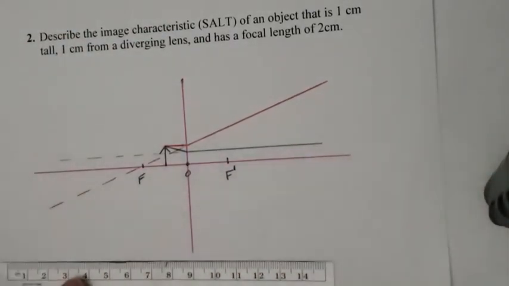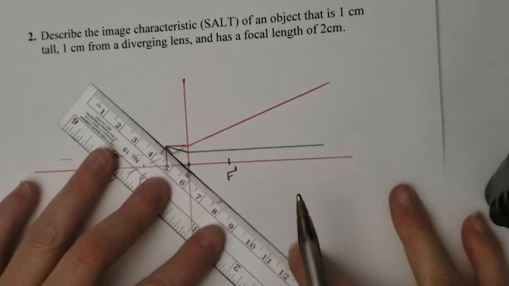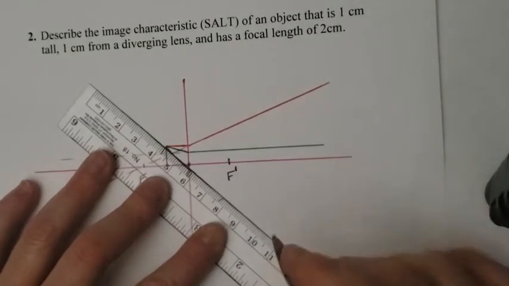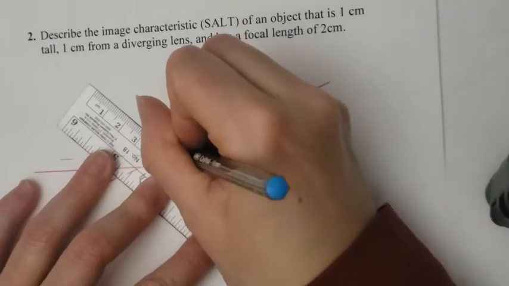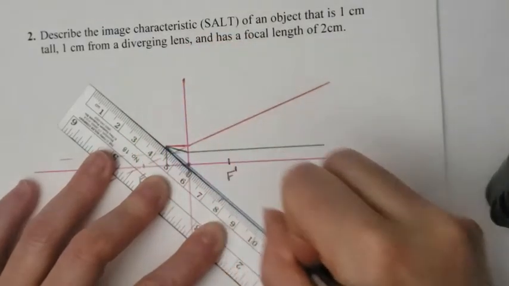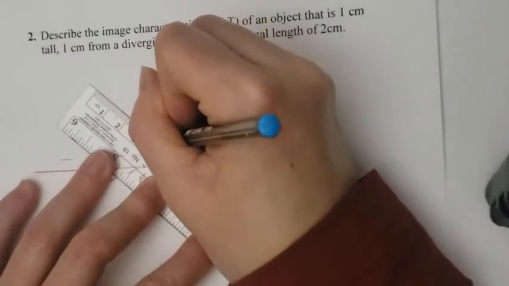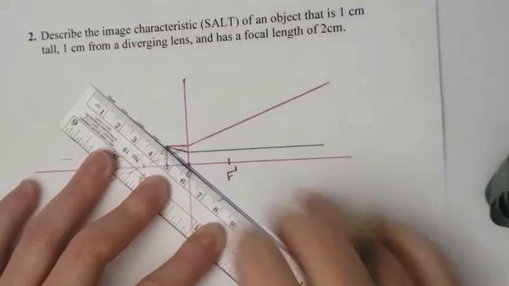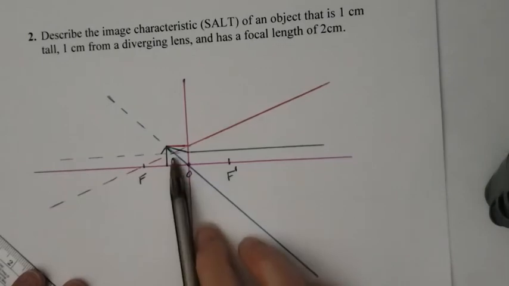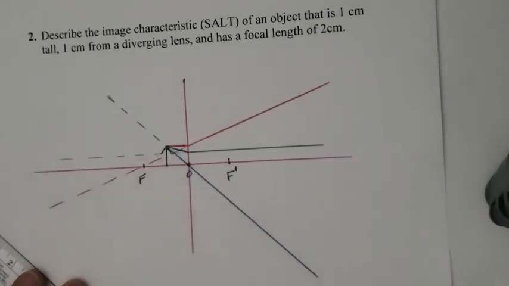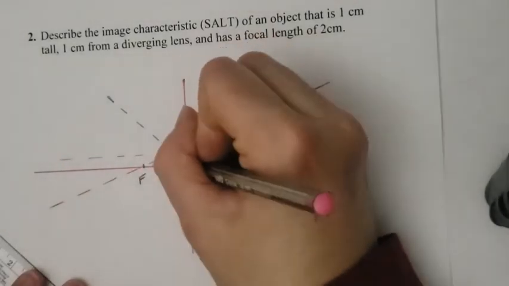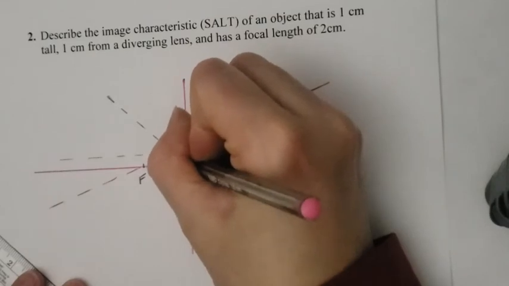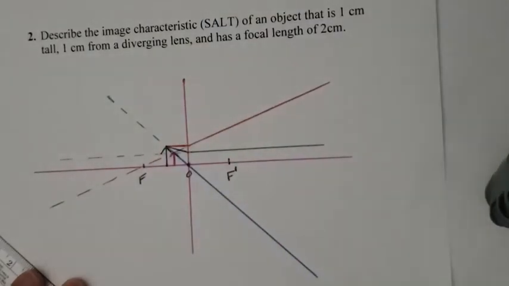And then finally, we go through the optical center. So you take your ruler, line it up with the optical center, and we go down, and if we're to come back, we draw a dotted line. Now, I see that my 3 lines cross here. So I'm going to draw my image in, and I can write out my SALT.